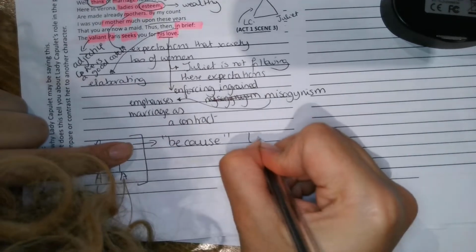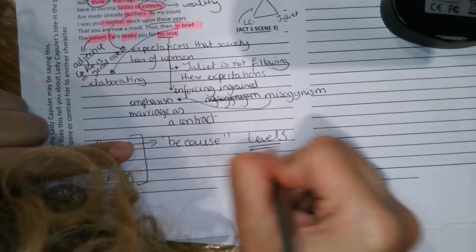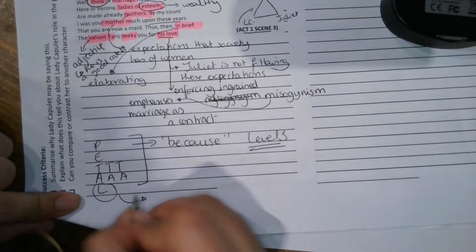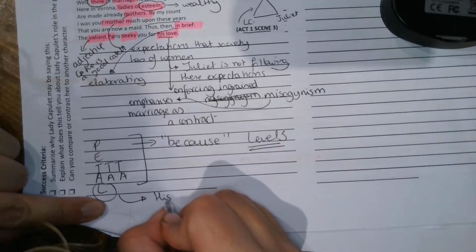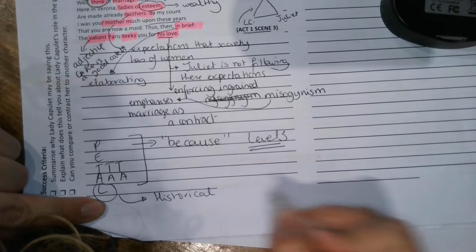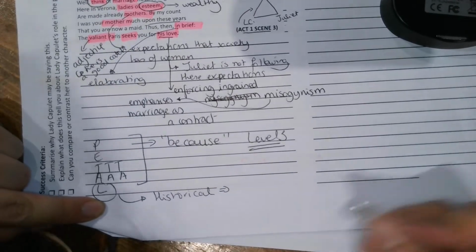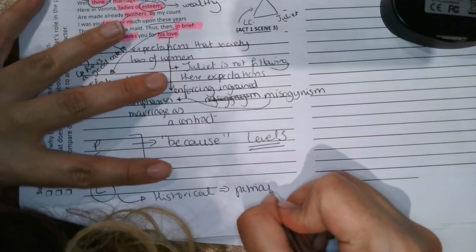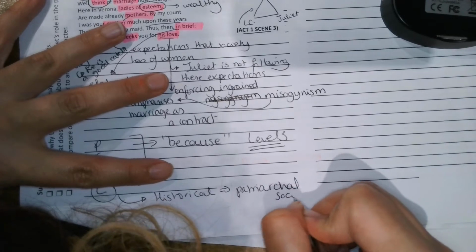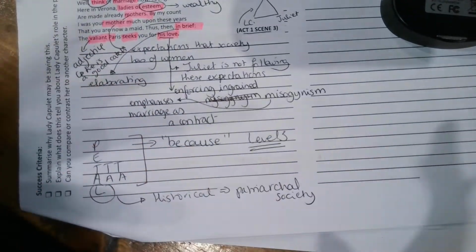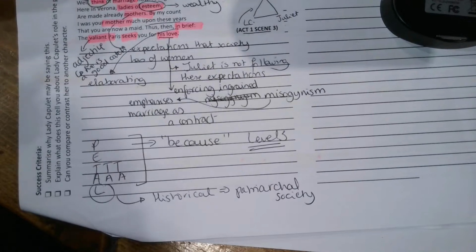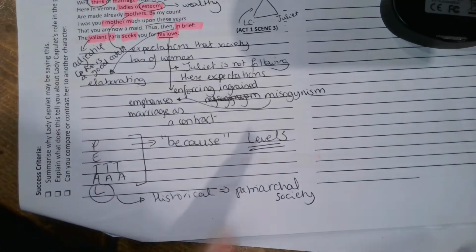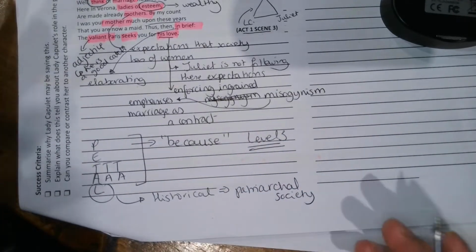To get into that level 3 response, you need to clearly explain your idea, and your link doesn't only have to be contextual and historical, even though with Lady Capulet it does fit really well, talking about women living in a patriarchal society, and how women had no power, had no real worth until they were married. How women belong to their fathers and then they belong to their husbands. That might be a really good one.